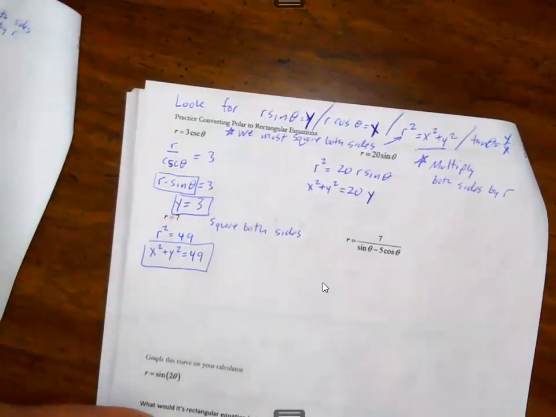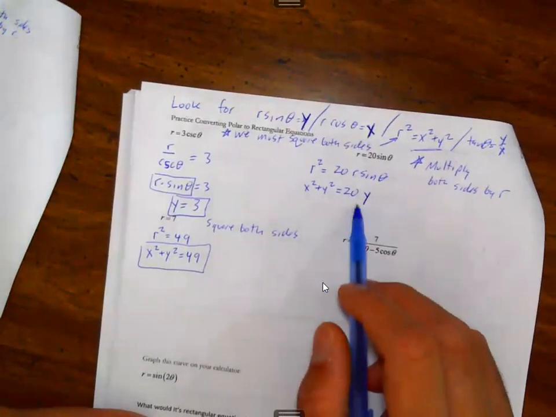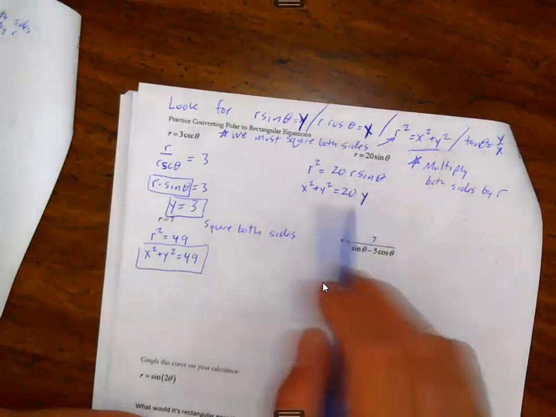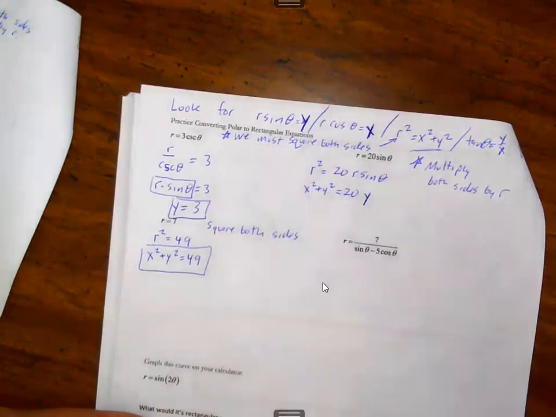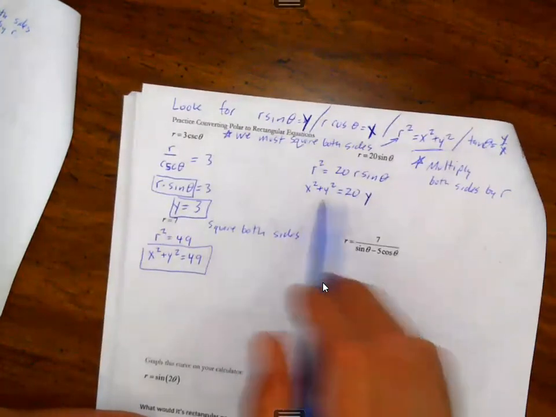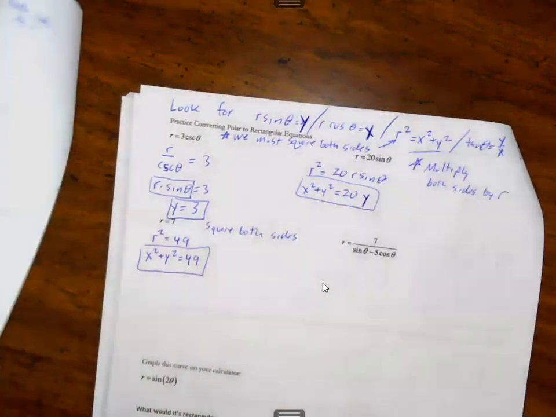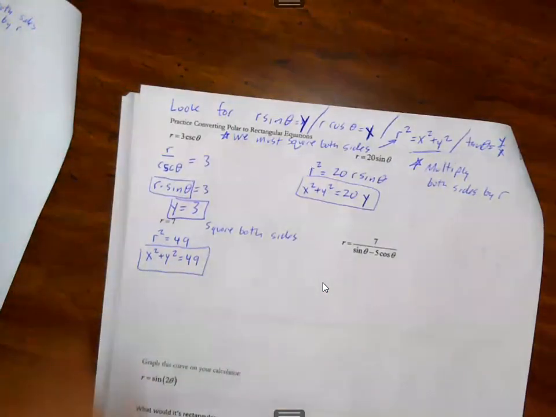And then that's just a circle that's tangent to the x-axis. So if you wanted to put this in standard form, you just have to complete the square. But it's already a rectangular equation because we got rid of r and theta. So this is fine if that's all we got to do. If it said write it as a rectangular equation and then put it in standard form, then we'd complete the square.